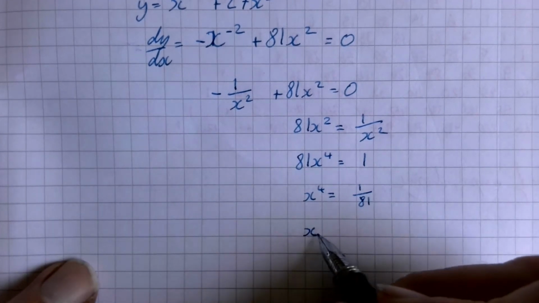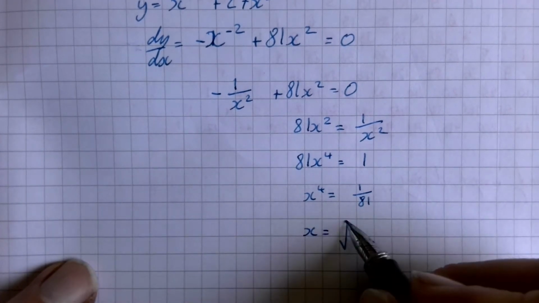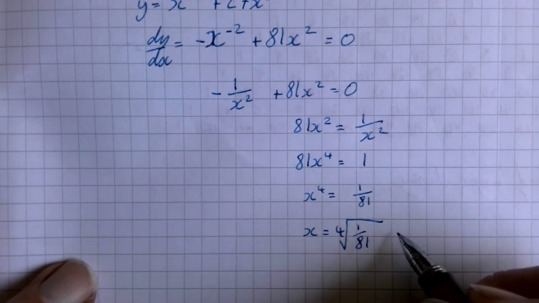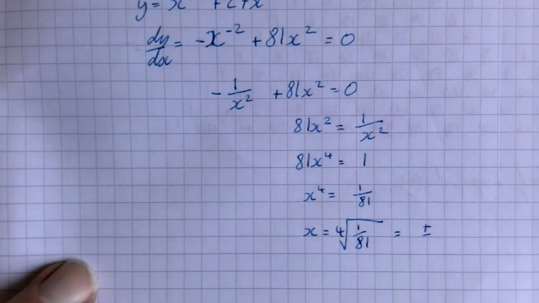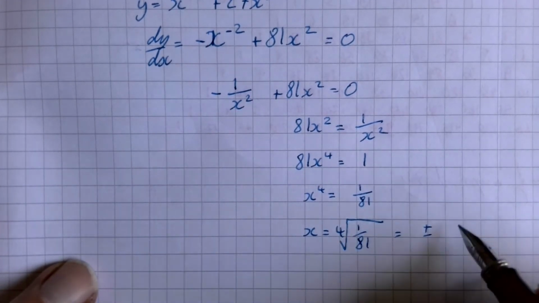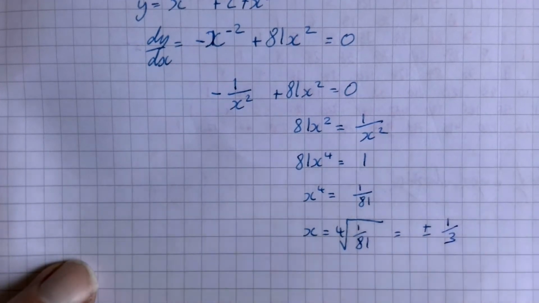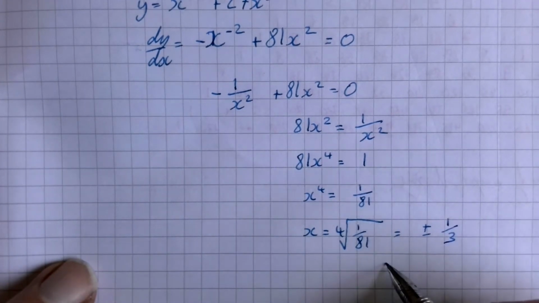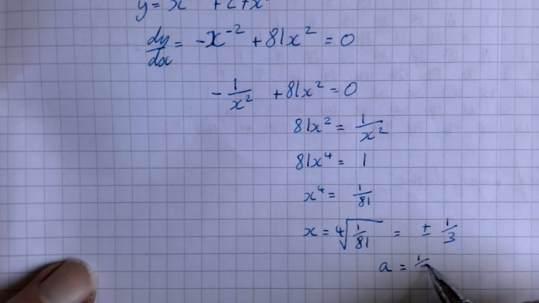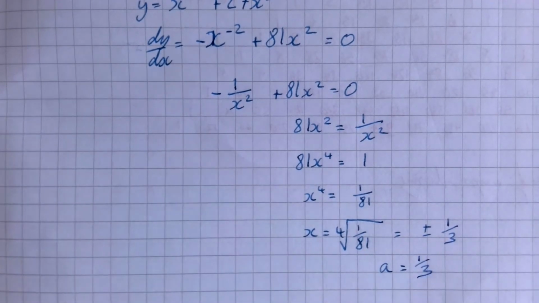Doesn't sound very nice, but the quad root of 81 is 3. So when we do the quad root of 1 over 81, that's actually going to give us positive or negative, because it's an even root, of a third. Therefore a is going to be the value of 1/3.